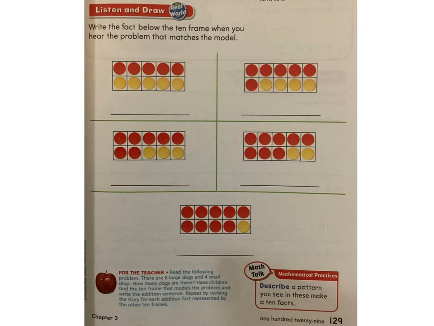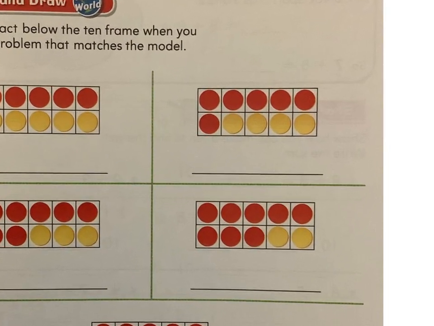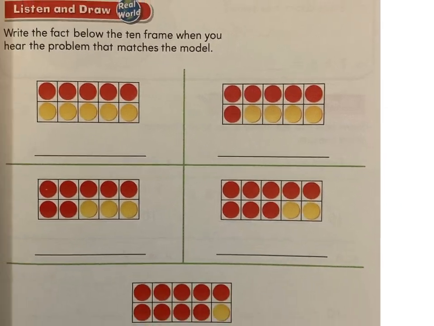Let's do the listen and draw section box on page 129 together. 129. Okay. There are 6 large dogs and 4 small dogs. How many dogs are there? Find the picture that looks like that. 6 large dogs, 4 small dogs. It's actually the second one.